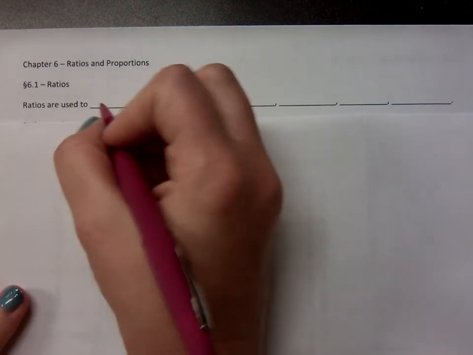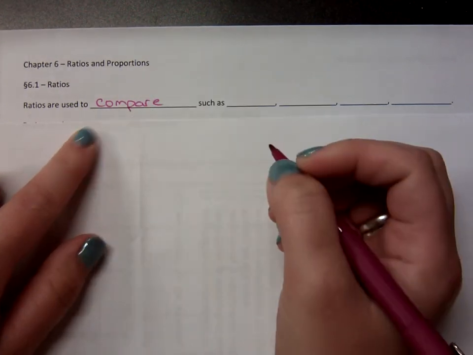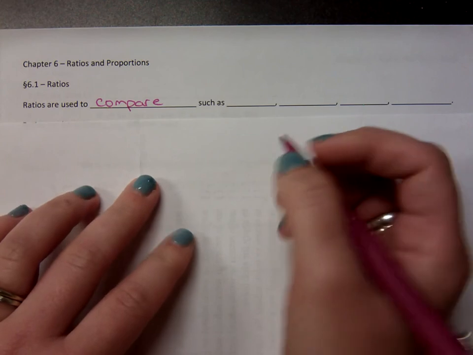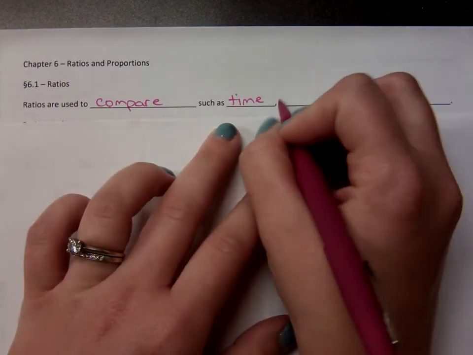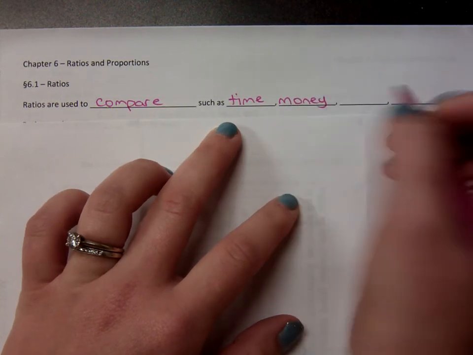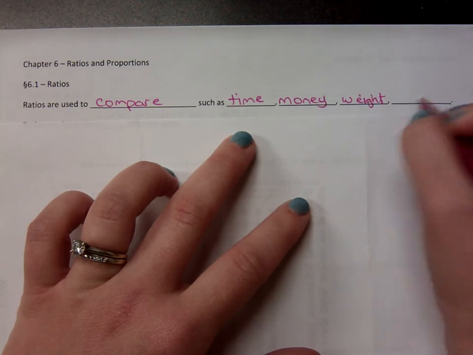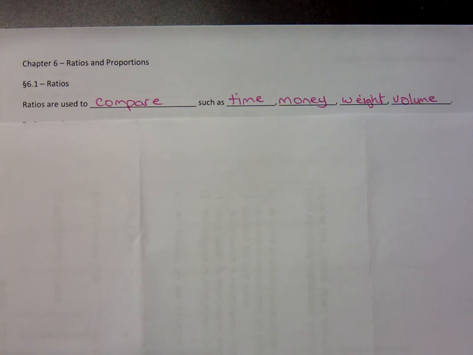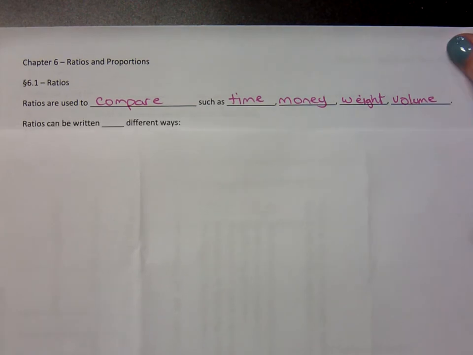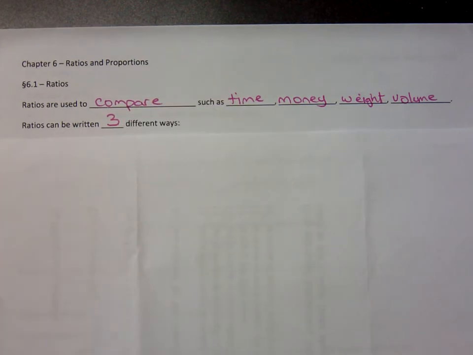So ratios are used to compare all kinds of different things. You can compare time, you can compare money or cost or price. You can compare weight, volume, all kinds of different things that you can compare with ratios. And they can be written 3 different ways.